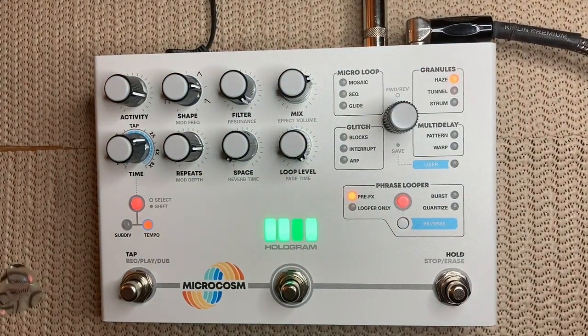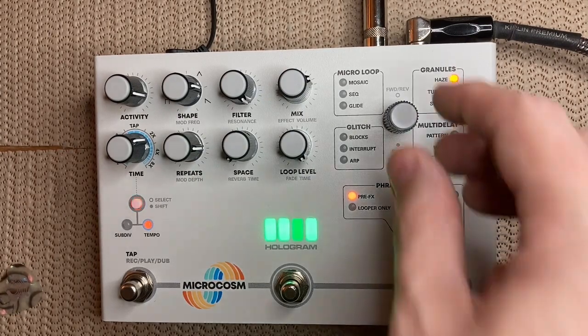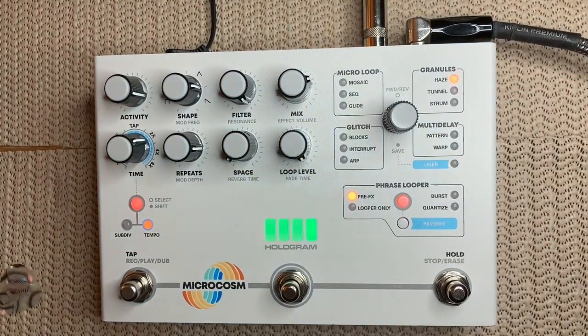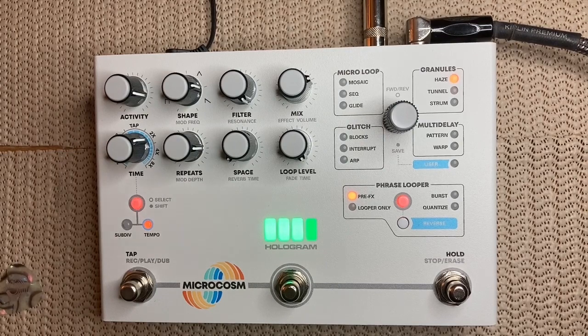C, a mixture of normal speed and double speed grains creates a diffused texture. And D, a mixture of normal speed and half speed grains creates a diffused texture. This is much more hazy.